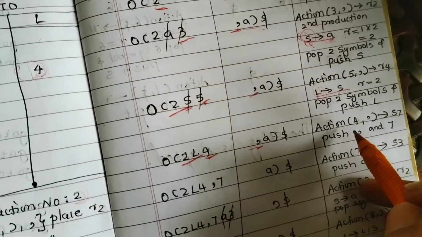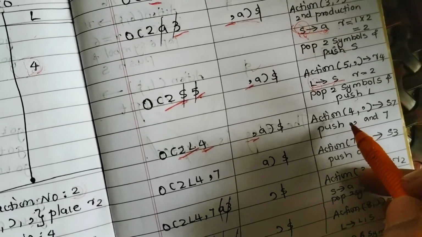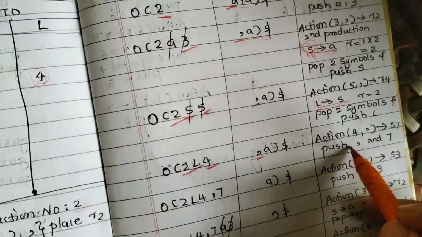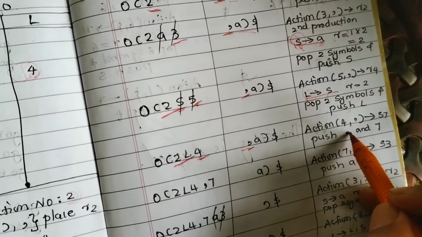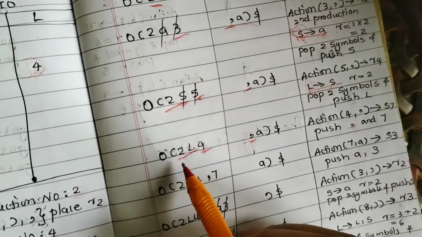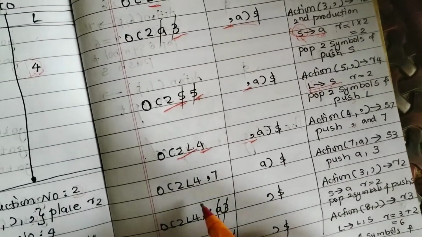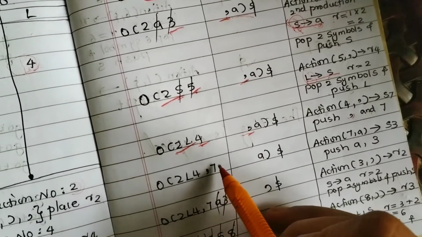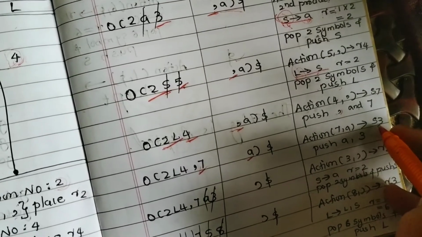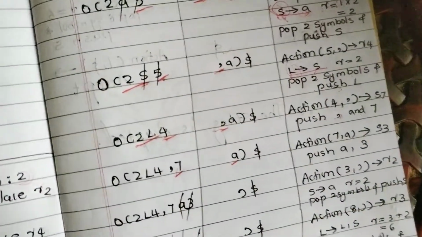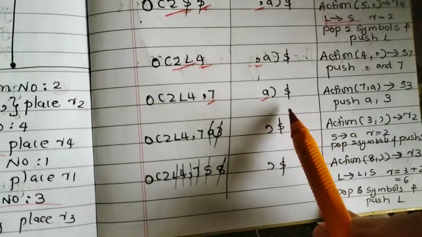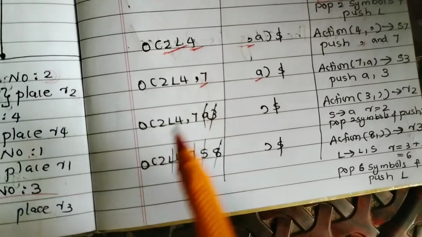Next you are checking 4 comma. Action 4 comma is nothing but S7, right? So you are pushing this comma and the 7 to the stack. Likewise you are doing that. Next you are checking action 7A. 7A in the parsing table is S3. So again it is a shift, and you are pushing A and 3 to the stack.